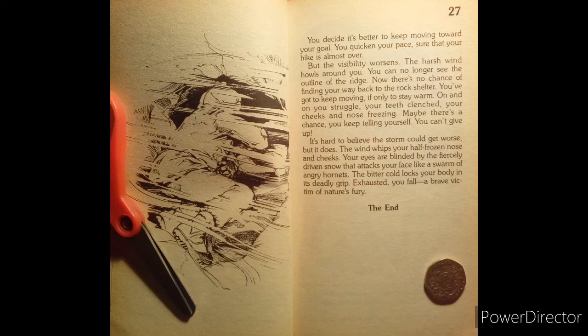You decide it's better to keep moving towards your goal. You quicken your pace, sure that your hike is almost over. The visibility worsens, the harsh wind howls around you. You can no longer see the outline of the ridge. There's no chance of finding your way back to the rock shelter. You've got to keep moving, if only to stay warm.